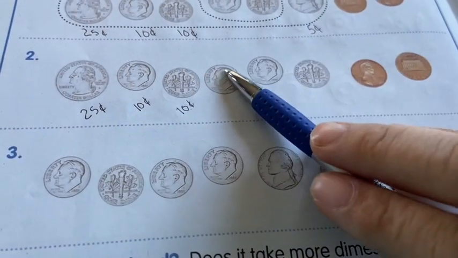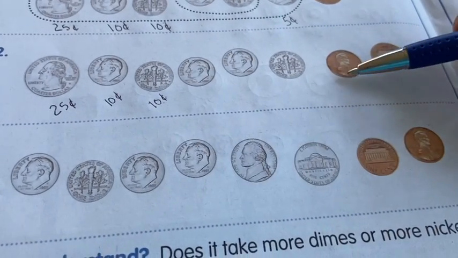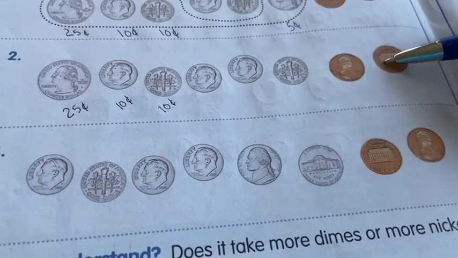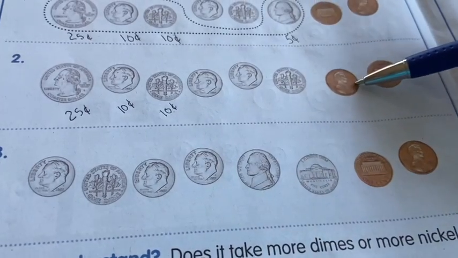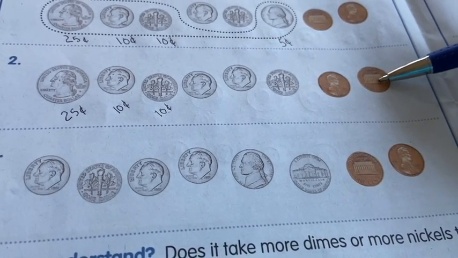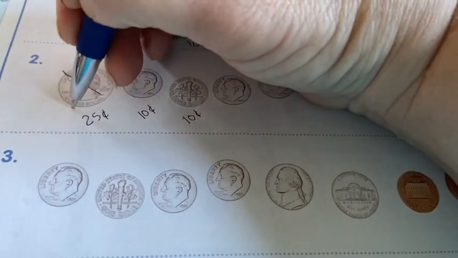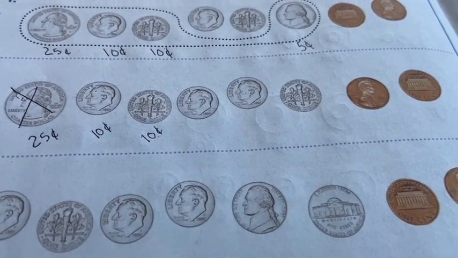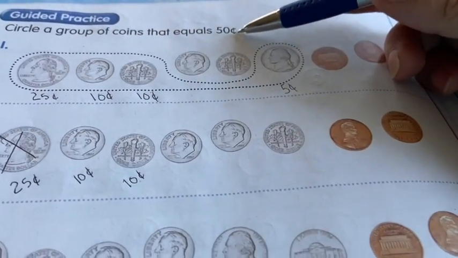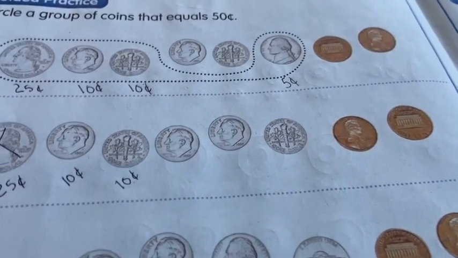Let's see. 55 is too much, so let's go back to 45. 45, and then, oh, there's no nickels, so we've got to go to the pennies, counting by ones. Good job, you remembered. So 45, 46, 47. Oh dear, there's not enough pennies here, and there's no nickel. So I think that tells me we cannot use the 25 cents. So what could we do instead? We've got to equal that 50 cents, remember. 25 cents is not going to work because we do not have 5 cents by itself.